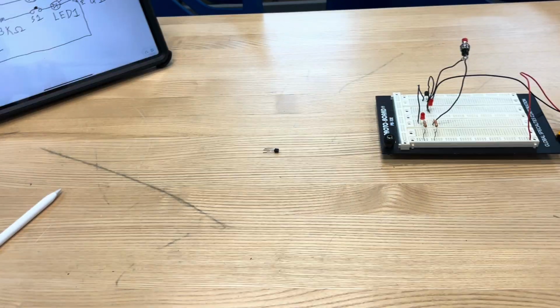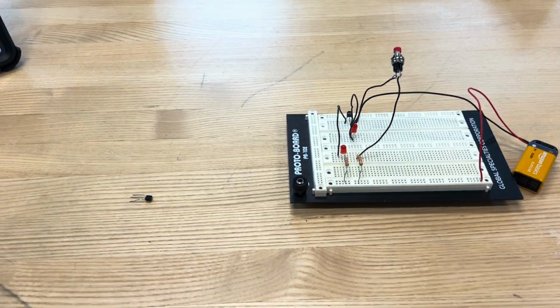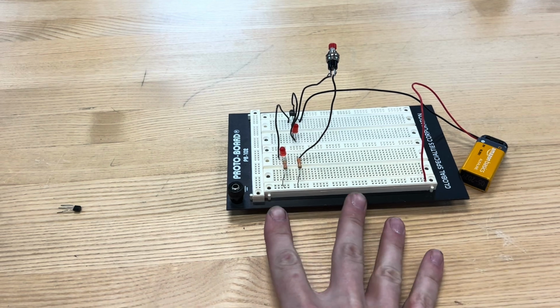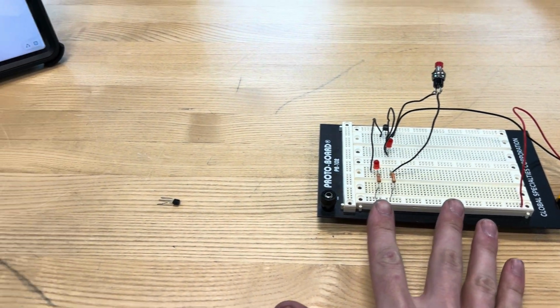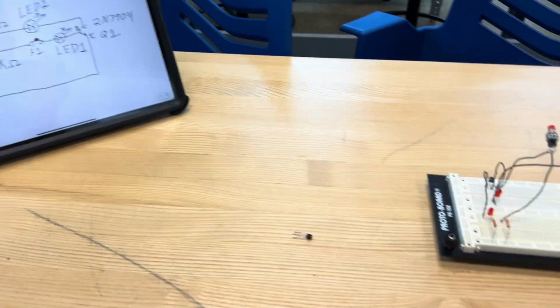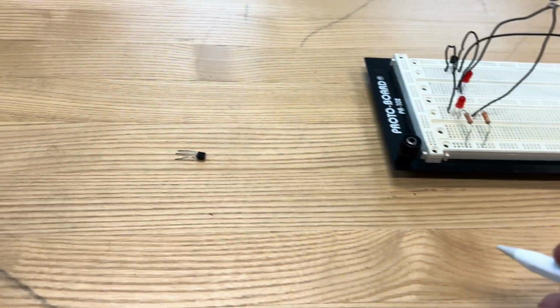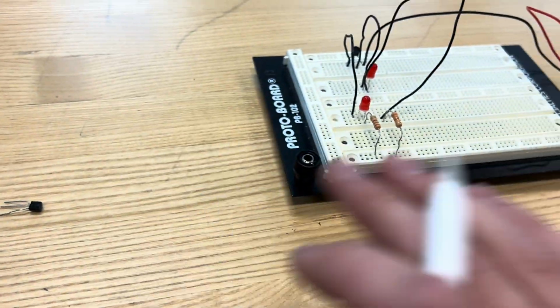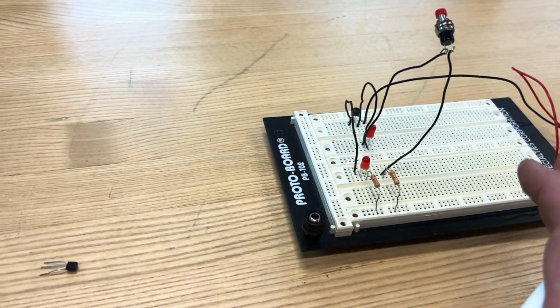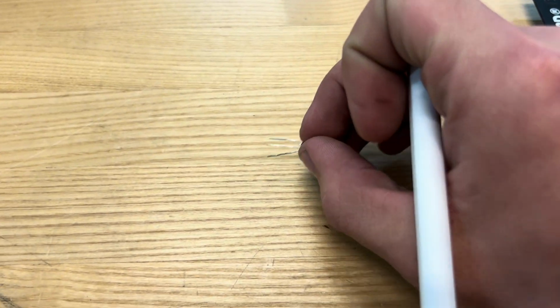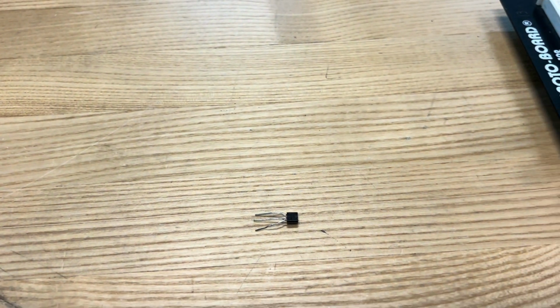Okay, so this is for the PNP transistor. This is already the existing circuit from the NPN transistor, and then we've got to make it a PNP circuit. So what I'm going to do is leave this NPN one and then show you what changes. For one, you have to get a PNP transistor.